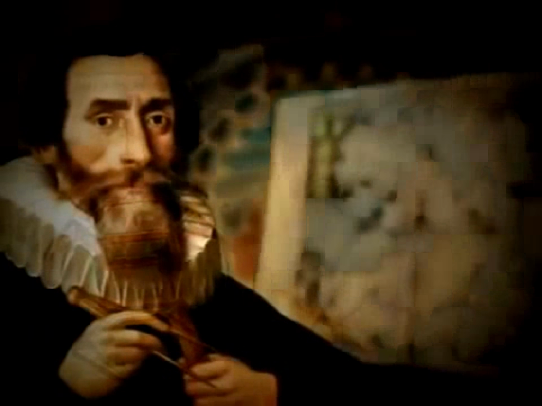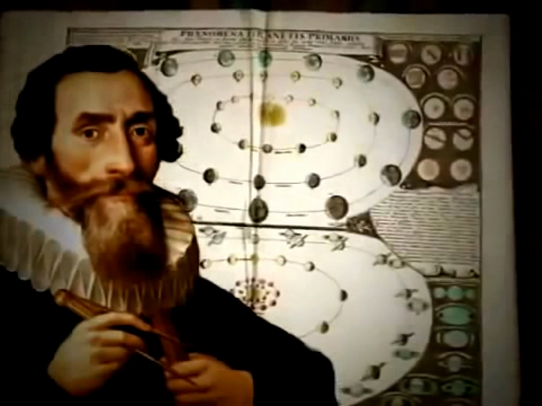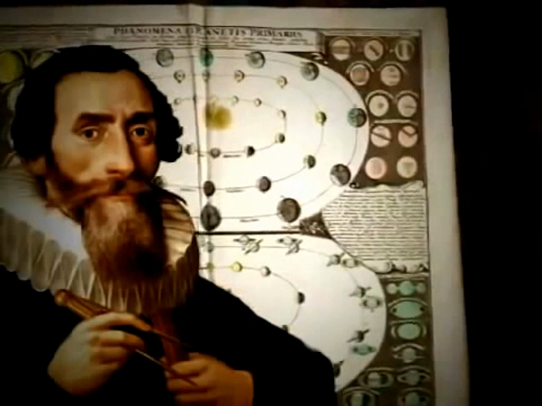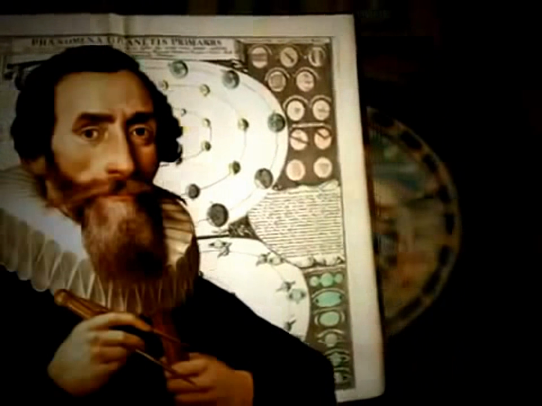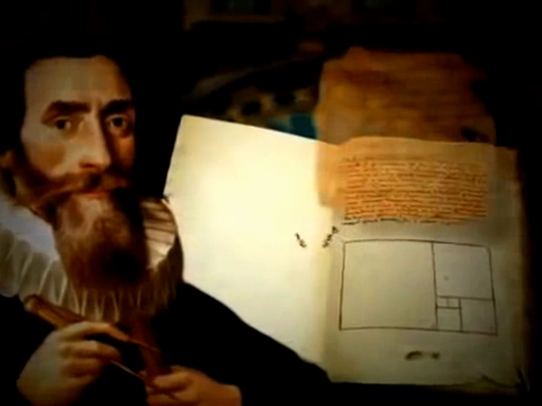Around 1600, Johannes Kepler, known for the Kepler laws of the movements of planets, discovered the relationship between the Fibonacci numbers and the golden section.